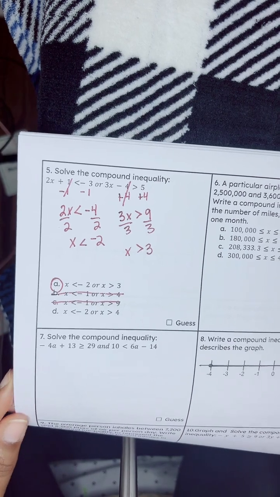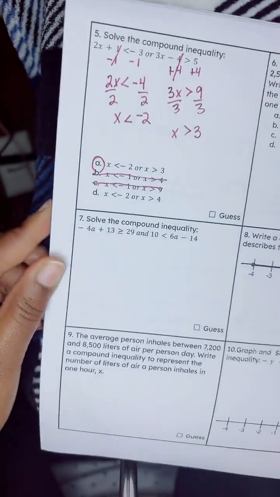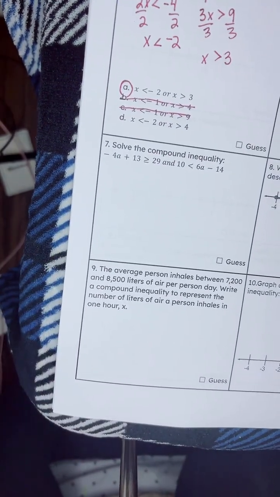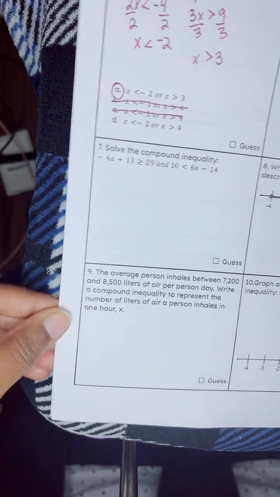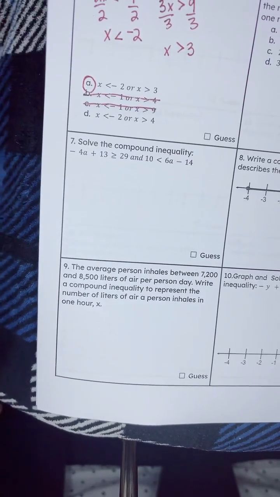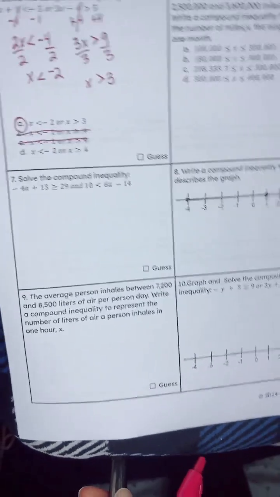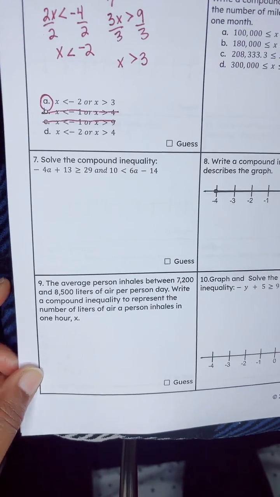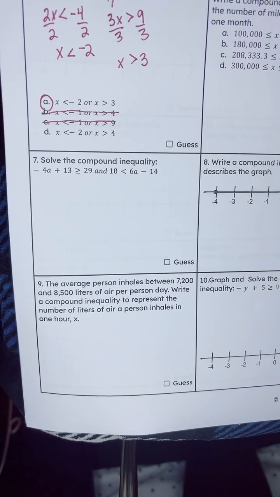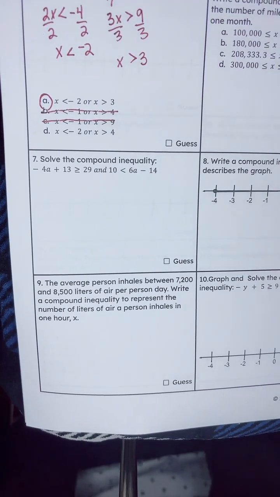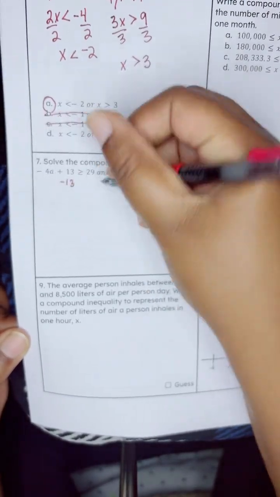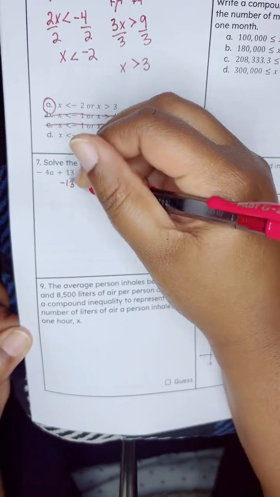Okay, let's go down here to number 7. So number 7, what do we do first? Does anybody see? Subtract 13? Beautiful. Okay, so we're going to subtract 13.